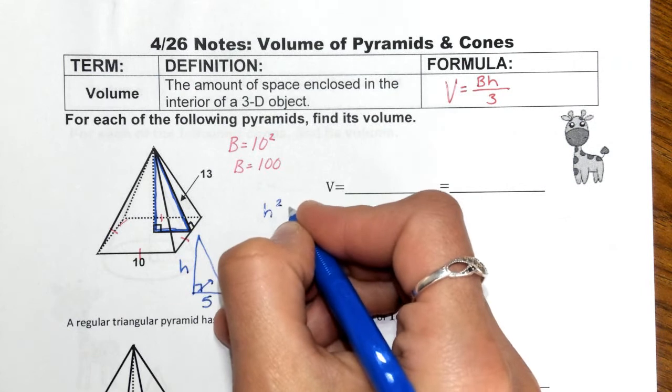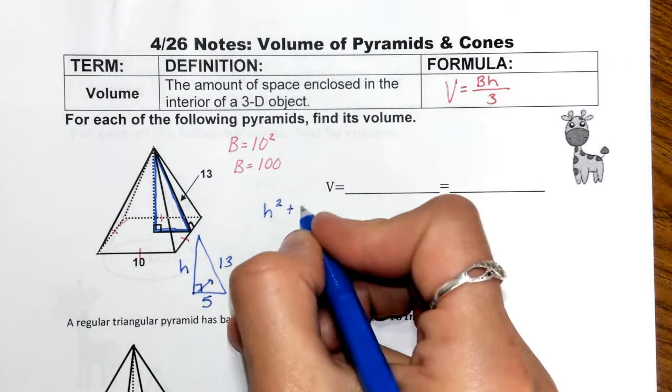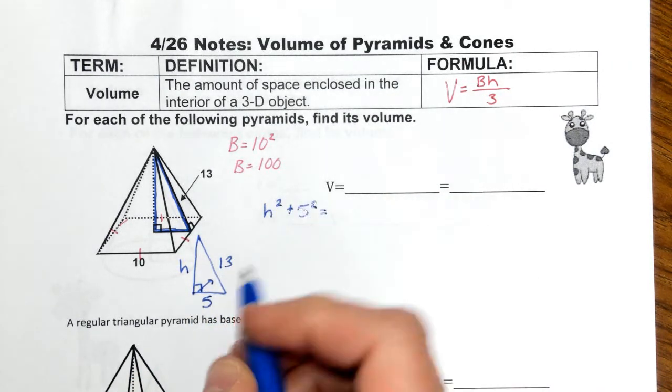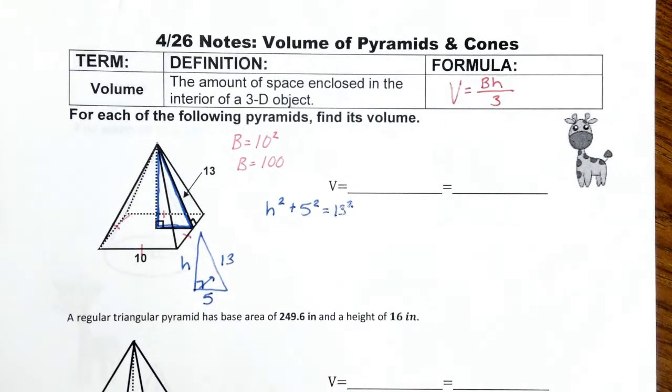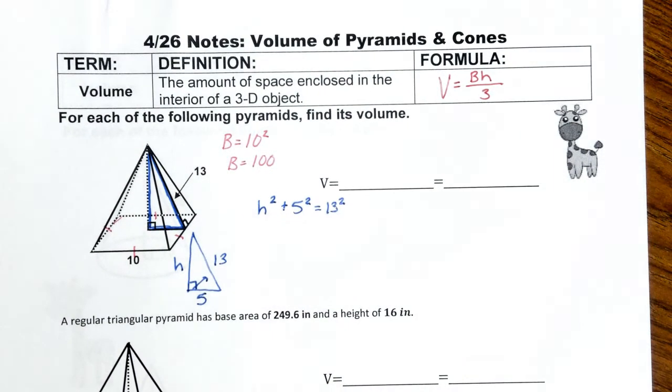We have h squared plus my other leg 5 squared, all equal to my hypotenuse of 13 squared. This is where I'm going to ask you to pause it. Work the rest of it out. Make sure that you get the correct height. I am pausing it, and the answer is about to show up. Please, please, please, pause it now.